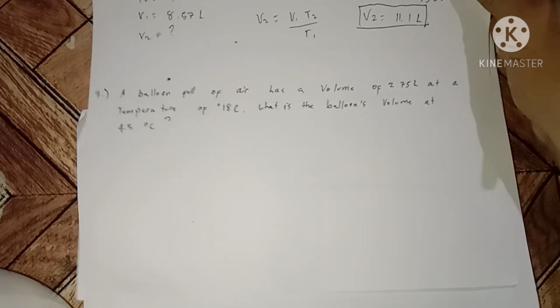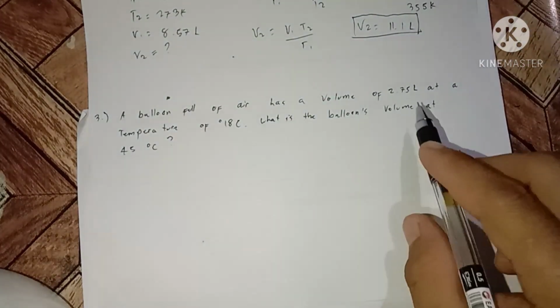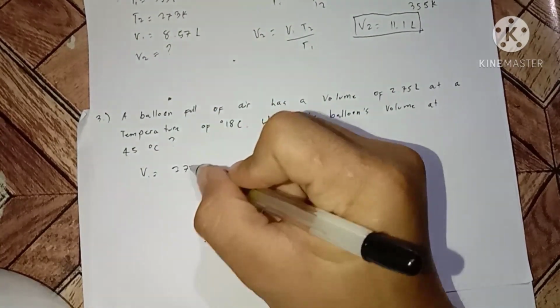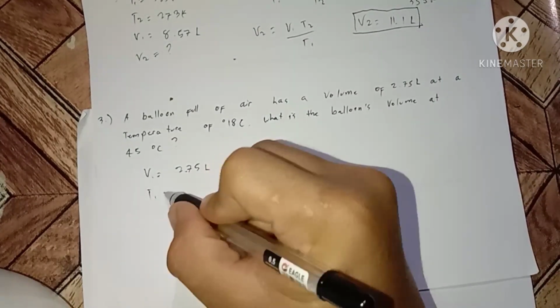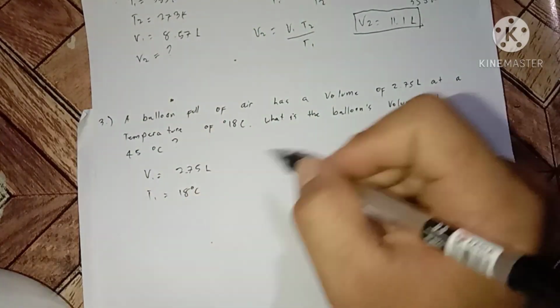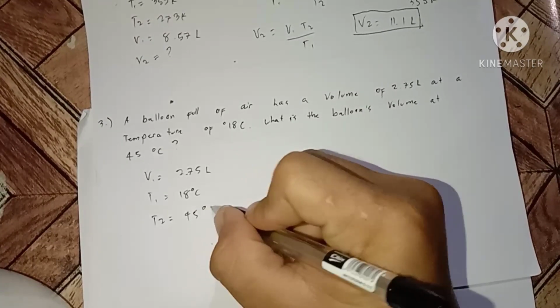Problem number 3. A balloon full of air has a volume of 2.75 liters at a temperature of 18 degrees Celsius. What is the balloon's volume at 45 degrees? Since volume 1 was given as 2.75 liters, then the temperature 1 equals 18 degrees. Also the temperature 2 equals 45 degrees Celsius.